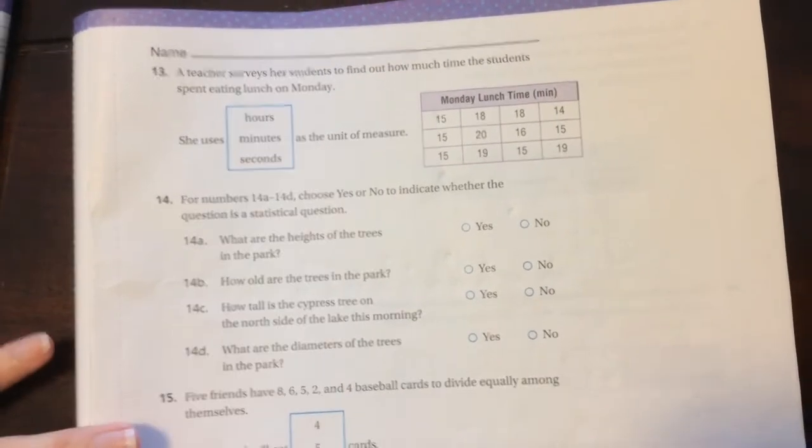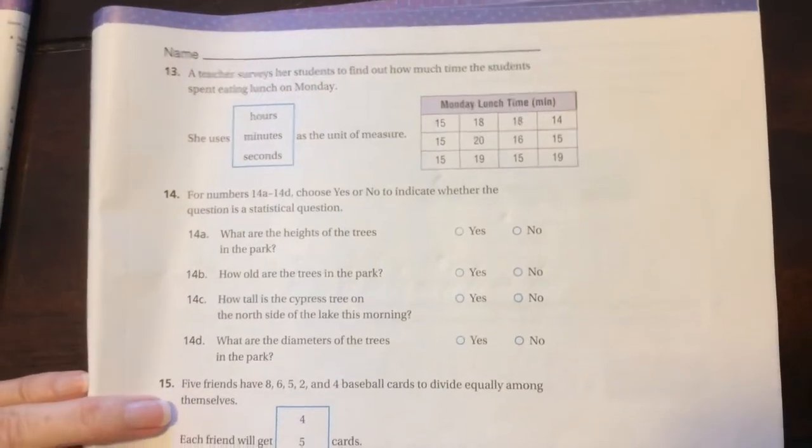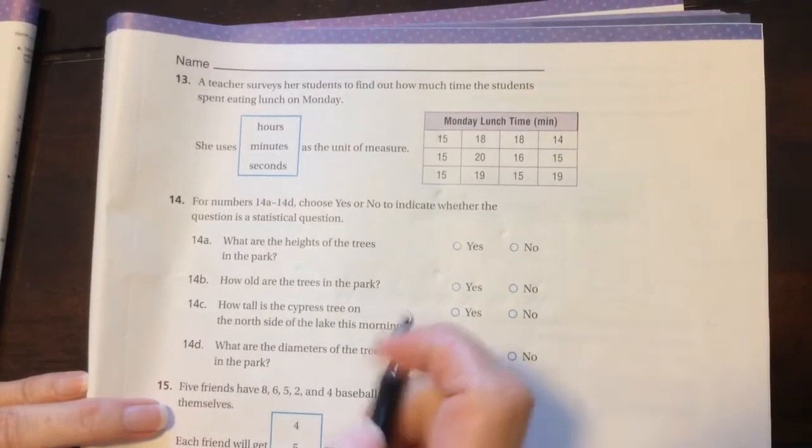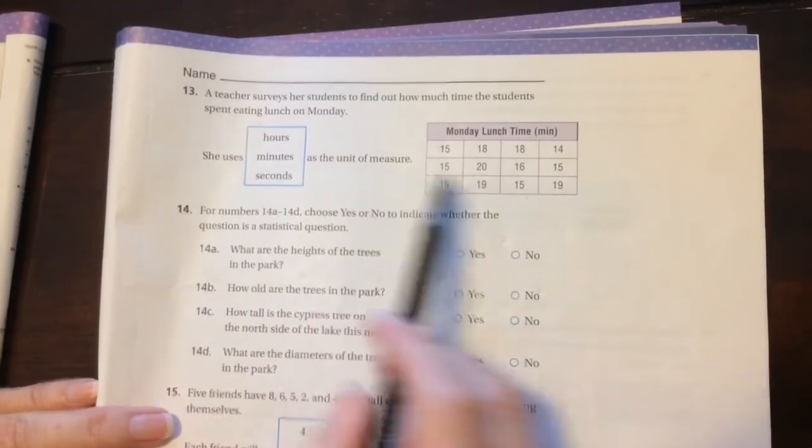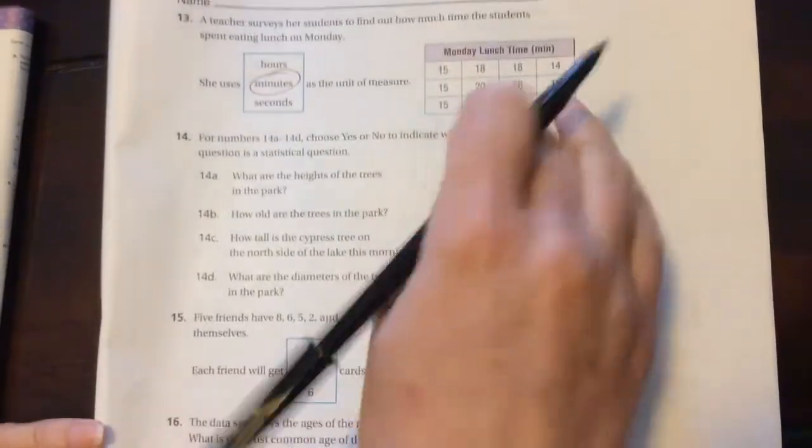Number 13. A teacher surveys her students to find out how much time the students spent eating lunch on Monday. She uses blank as the unit of measure. Well, you can see right here, she uses minutes. That one was super easy.